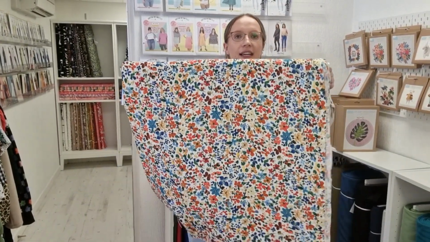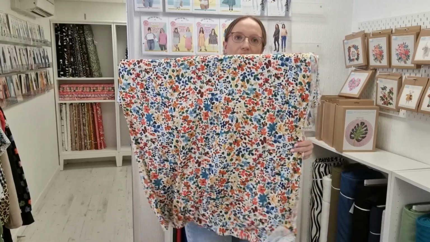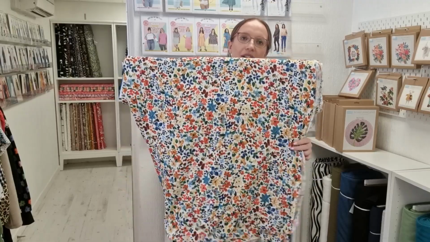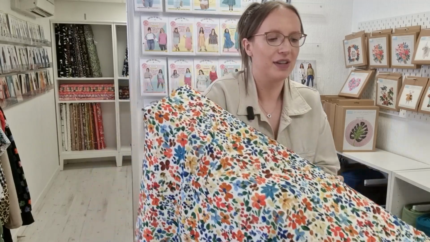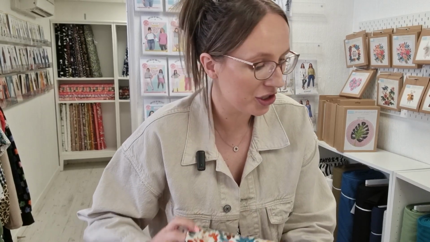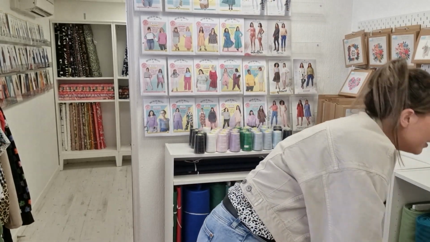I'll step back with it so that you can see the overall print and how it moves. So really, nice and drapey. I absolutely love this one. The other thing I should say that I probably haven't mentioned yet is that viscose jerseys usually are undeniably soft.